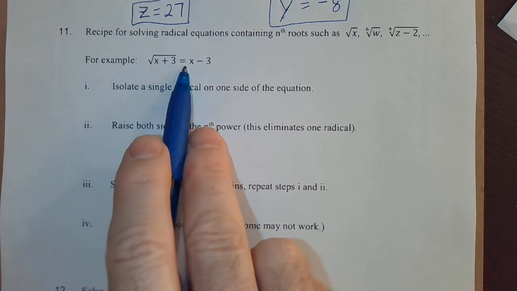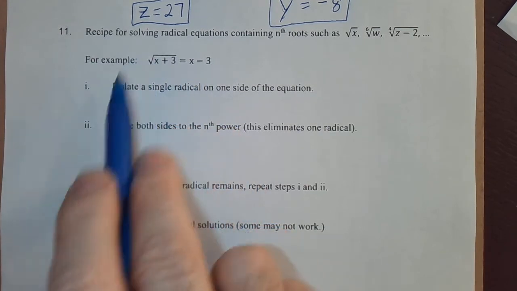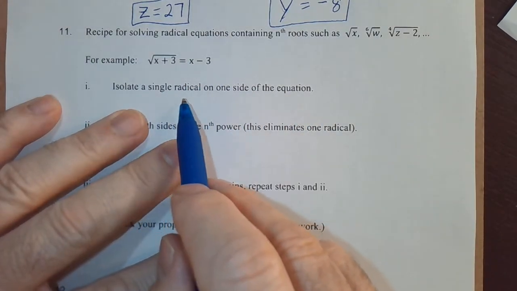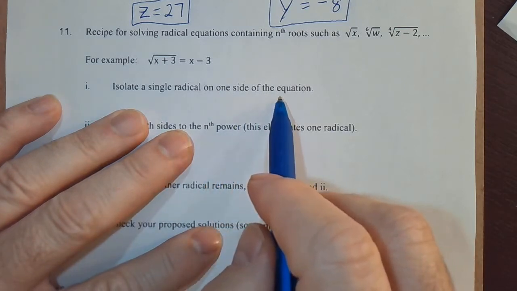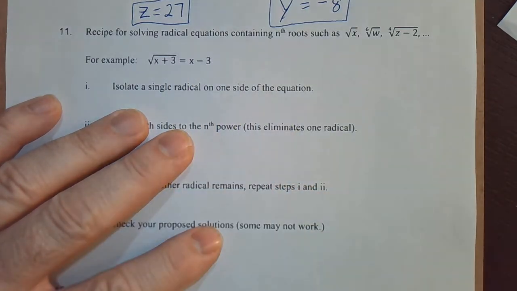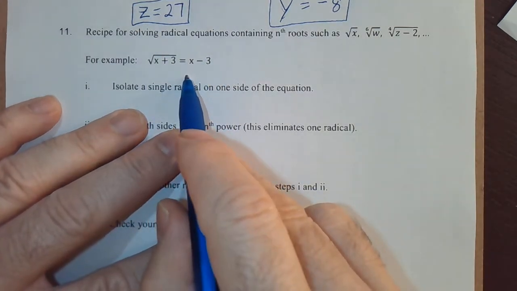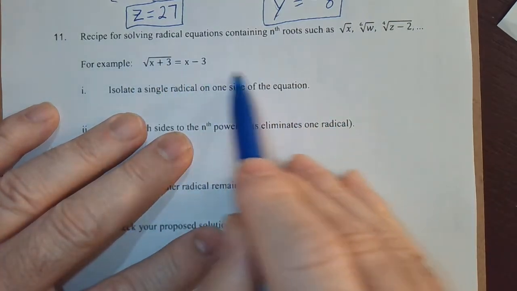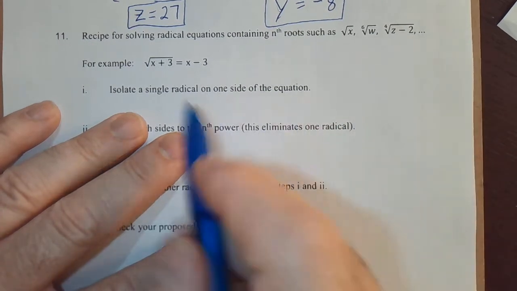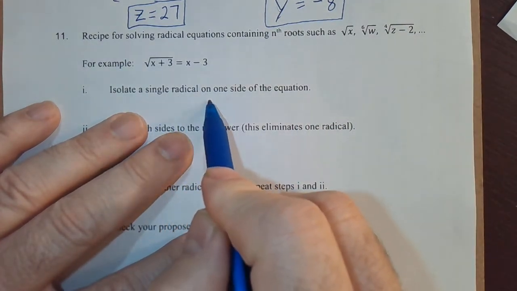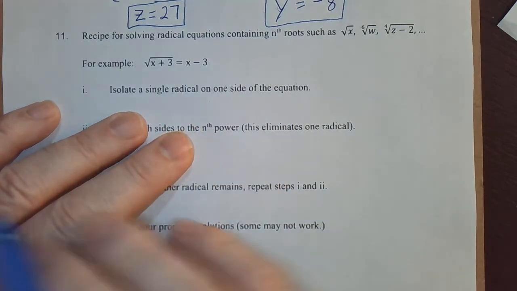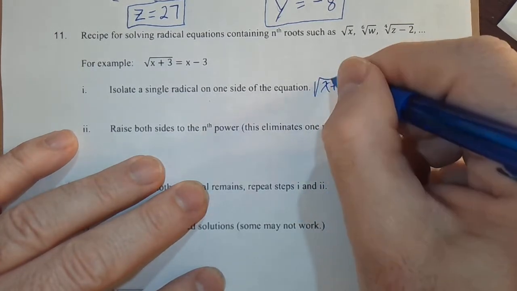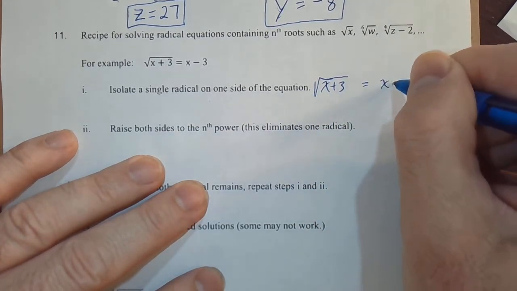Radical x plus 3 equals x minus 3. So what we have here is a square root, so the n would be 2 in this case. So step number 1 says isolate a single radical on one side of the equation. That's already done for us. And notice we haven't seen this yet, but we will in a few minutes. Your radical equations are not limited to only one radical. We could have multiple, 2 or 3 radicals in one equation. This is saying just pick one of them, any one of them, and get it isolated on one side. We already have that. I'll write it again. Radical x plus 3 equals x minus 3.